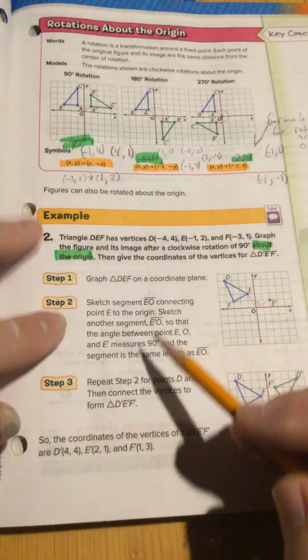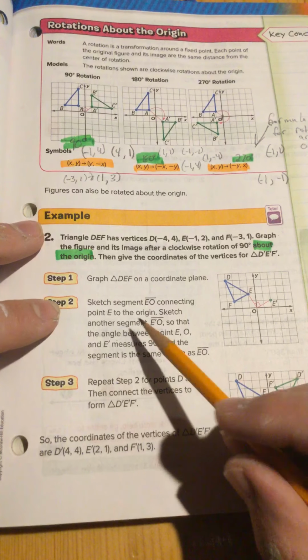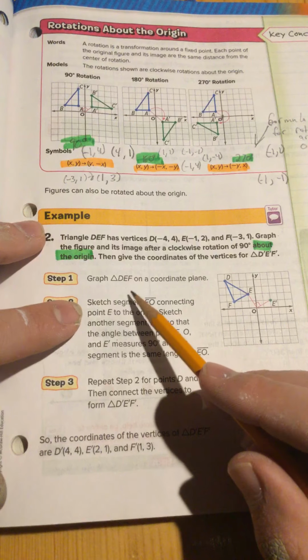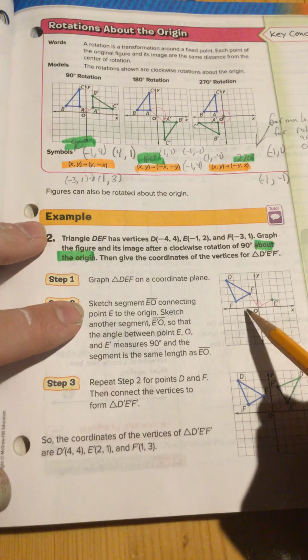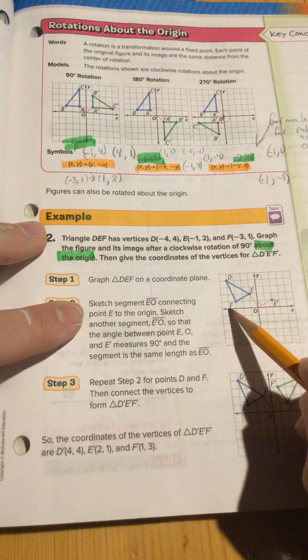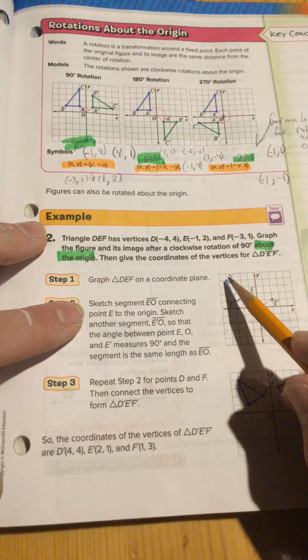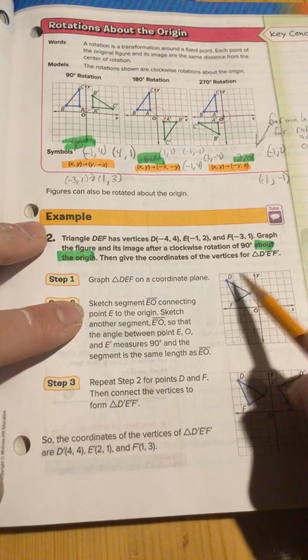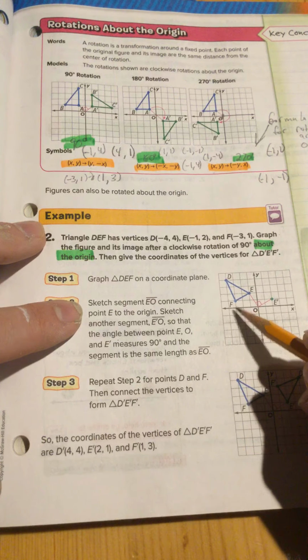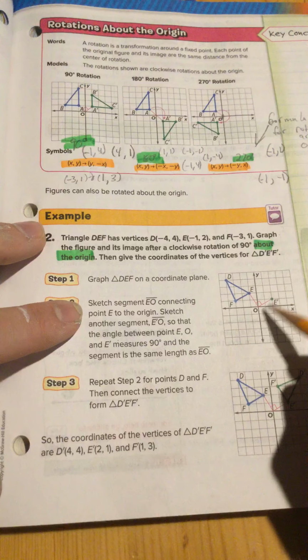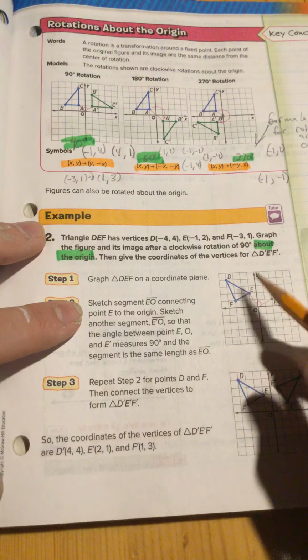So let's look at what we got. They started by graphing out their points, D, E, and F. D was negative 4, up 4. Our F is negative 3, 1, so they went 1, 2, 3, and up 1. Negative 1, 2 for E.